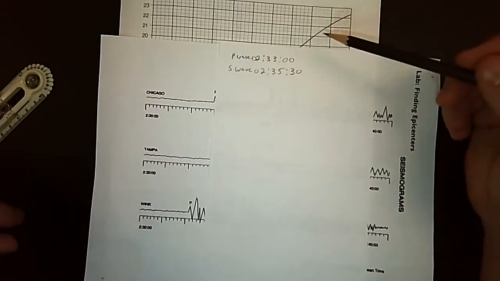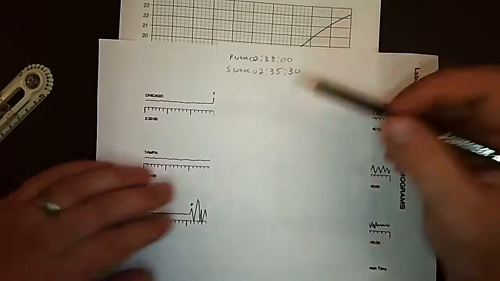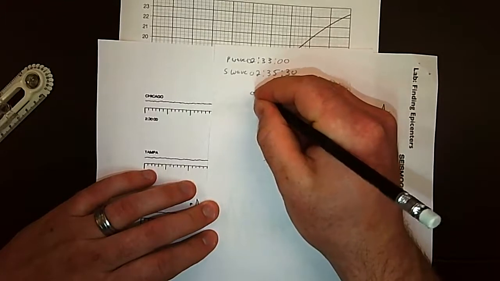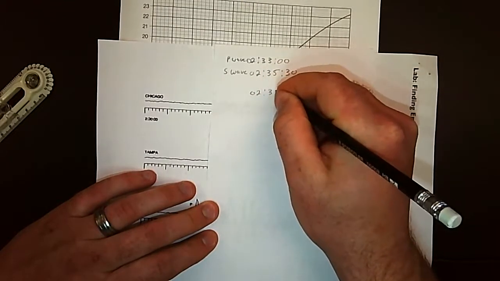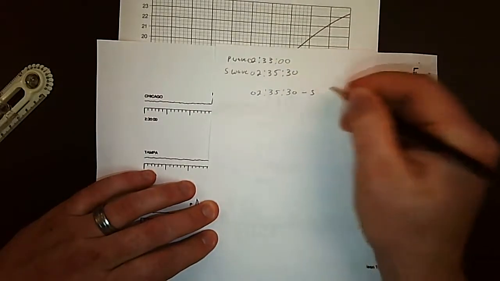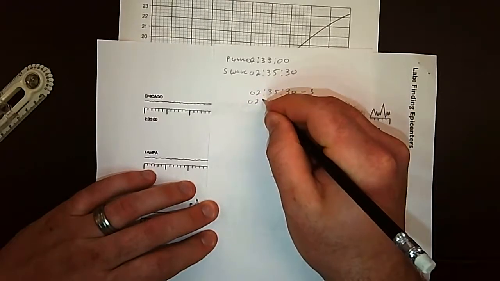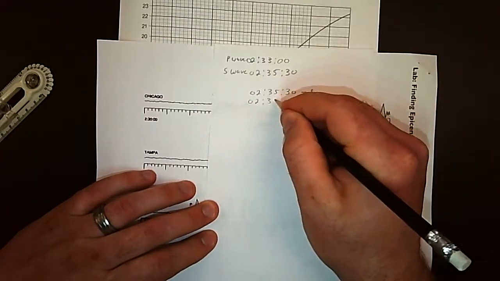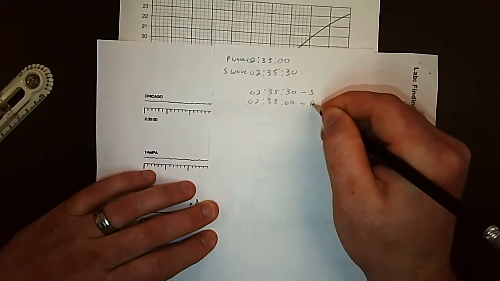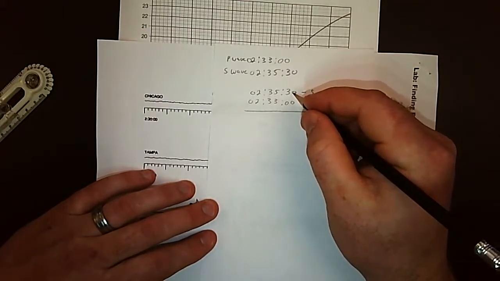Our next objective is to find the difference in arrival time between the P wave and the S wave. In order to do that, I need to list the S wave first. So I'm going to say 2, 35, 30 for my S wave. And from there, I'm going to subtract from it my P wave. We list the S wave first because it takes longer to get to the seismic station because it travels slower than the P wave. So now I'm going to subtract these 2 times.